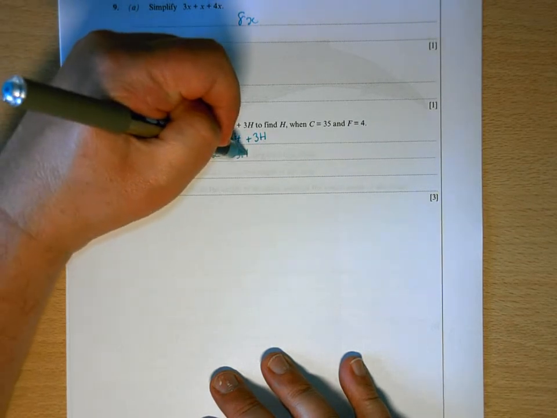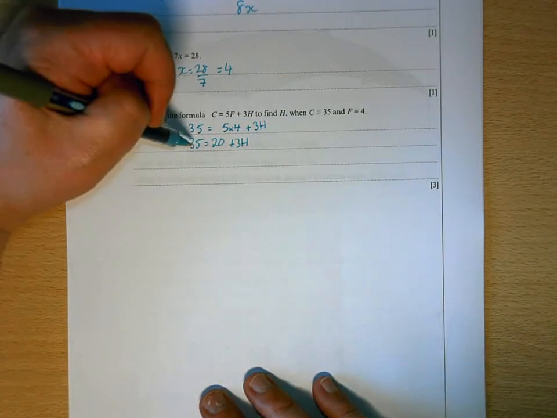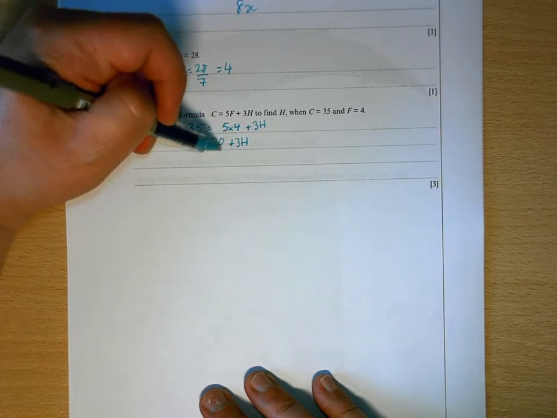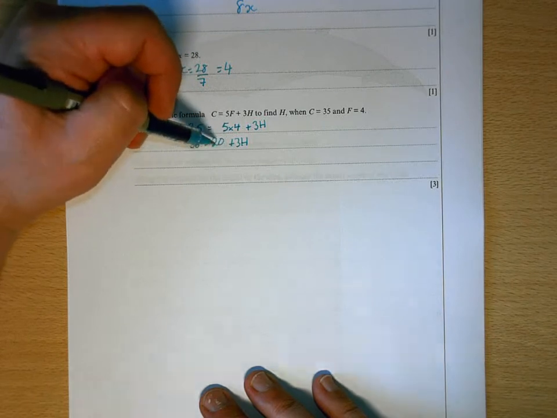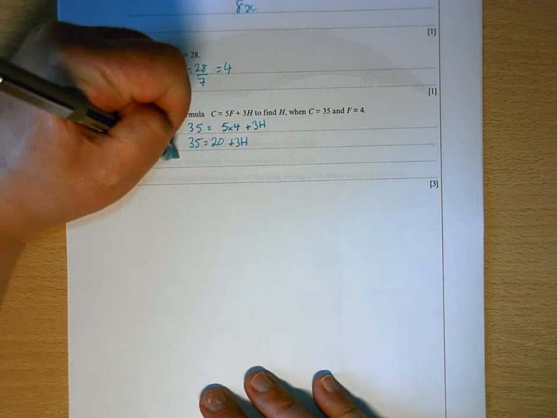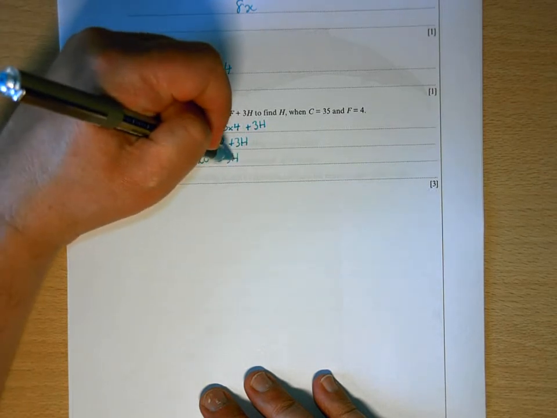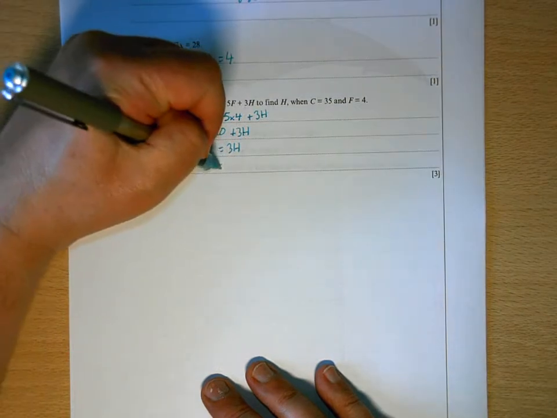which turns this into a multi-stage equation. I need to get the h's on its own. First of all, I undo the 20. The 20 is a plus on this side, so to undo it I've got to subtract 20. So that gives me 35 minus 20 is 3h. 35 take away 20 is 15, is 3h.